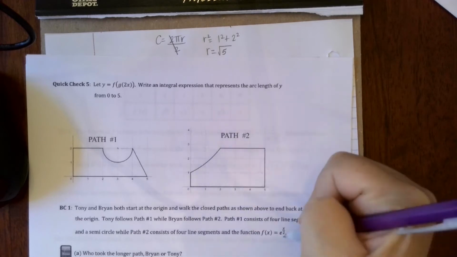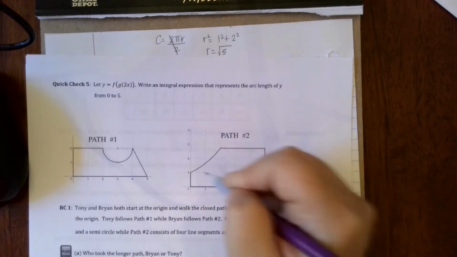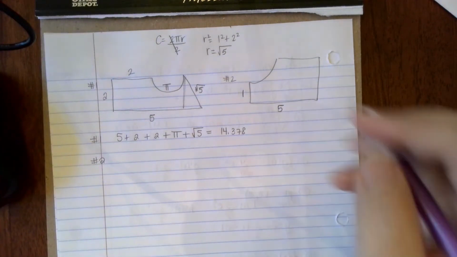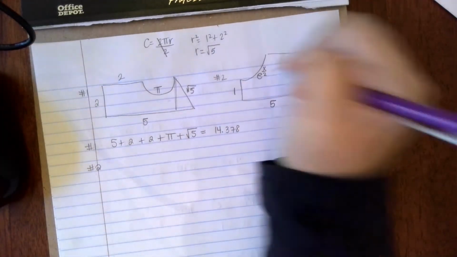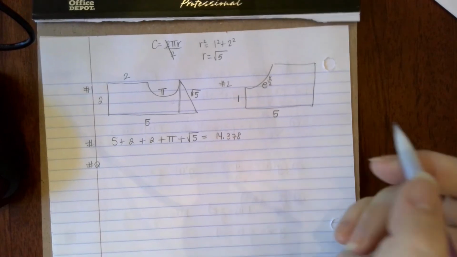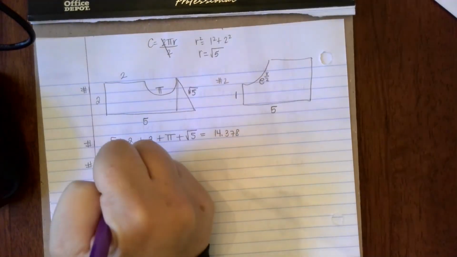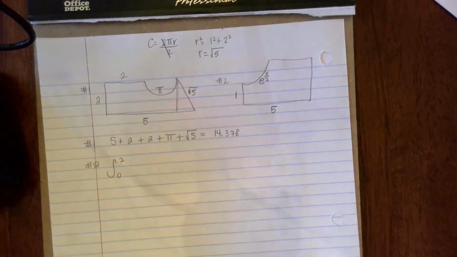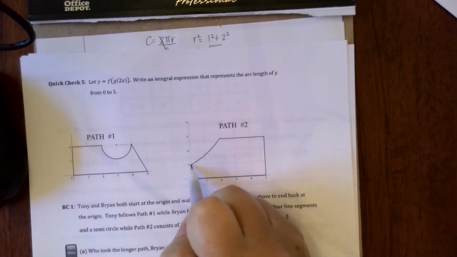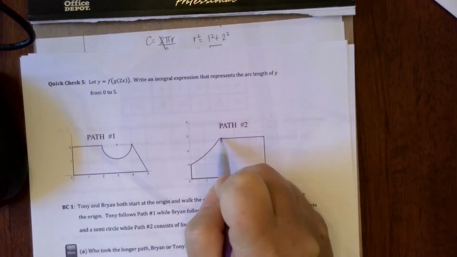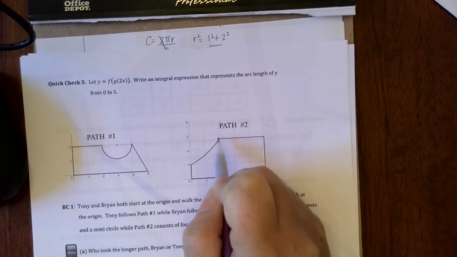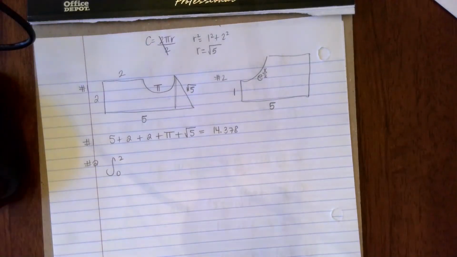This is the equation e to the x over 2. So we're going to use the arc length formula here. The arc length is going to be from 0 to 2, because we're going from x equals 0 to x equals 2. That's what we want to find.